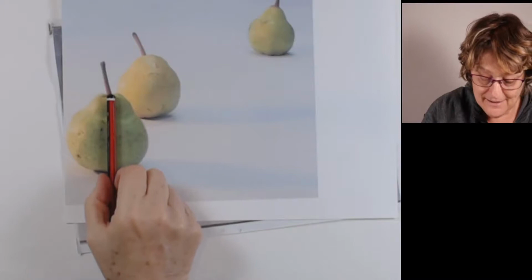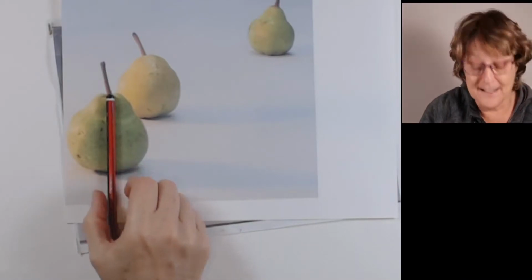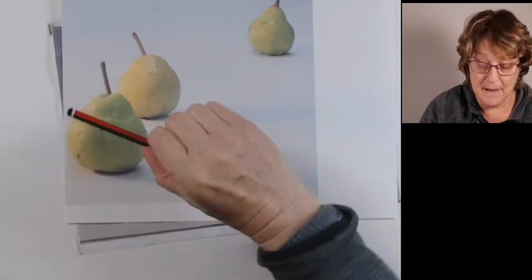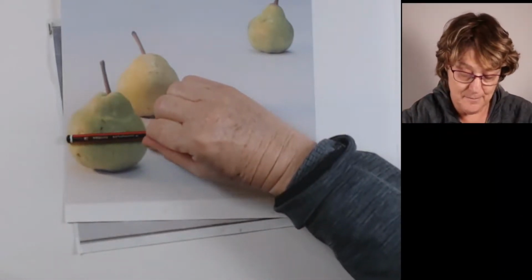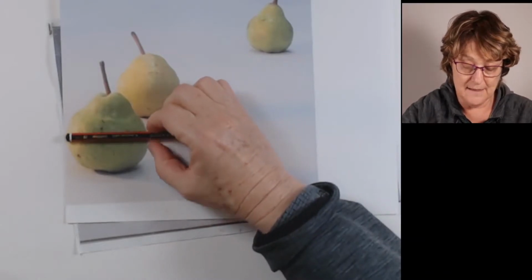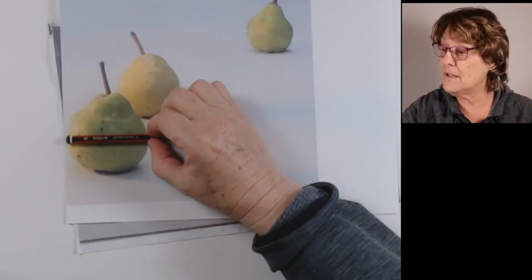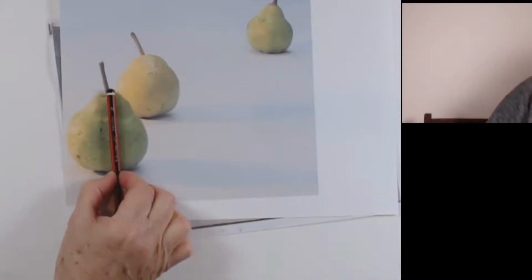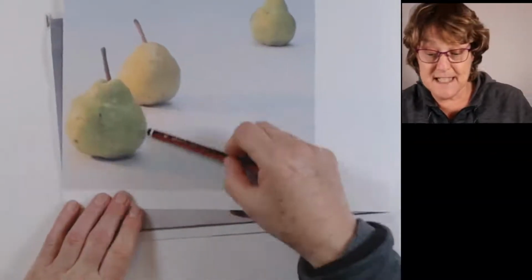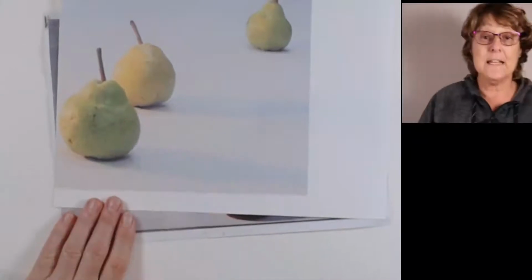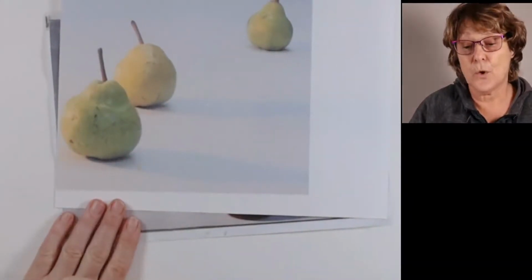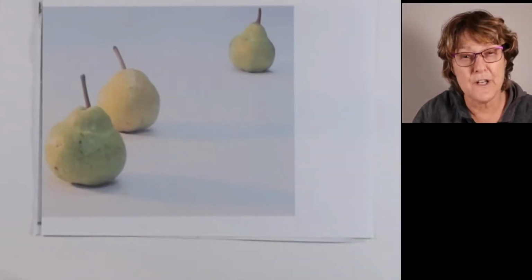But if I take advantage of the fact that it's flat and I measure the height with my pencil like that, and I compare it to the width. Let me get my fingers out the way. So that's the width, yep, and that's the height. So this particular pear is pretty much as wide as it's tall. So that's what proportion is.